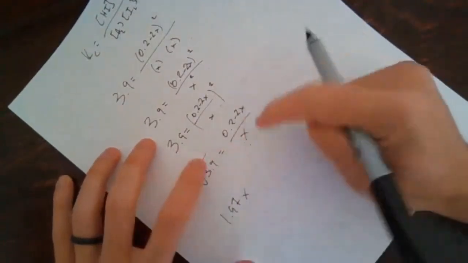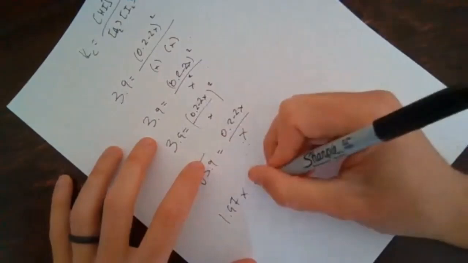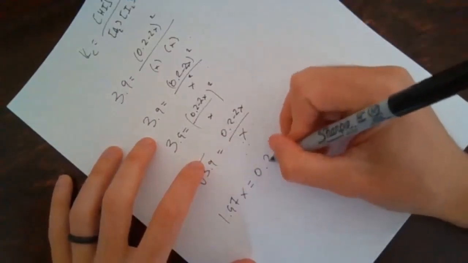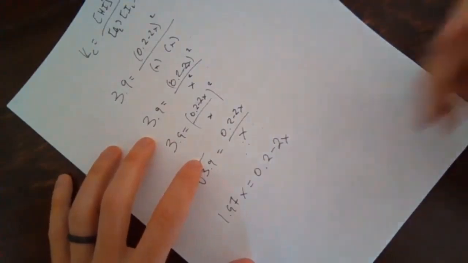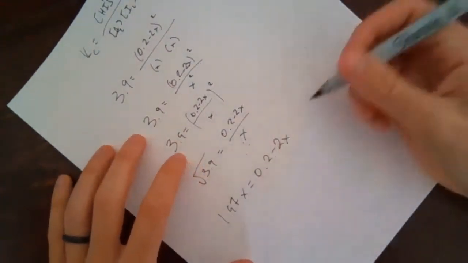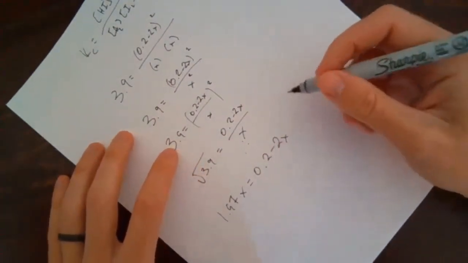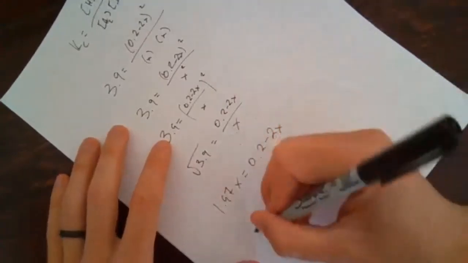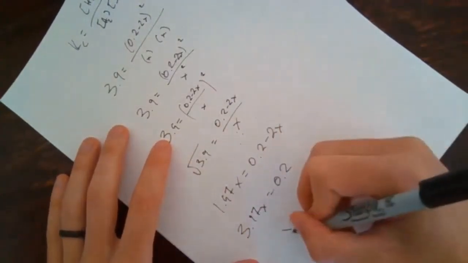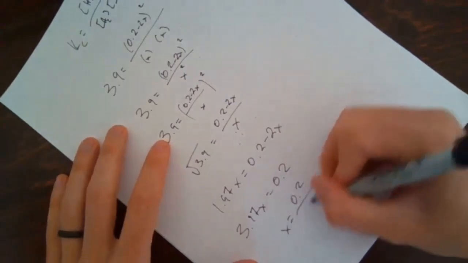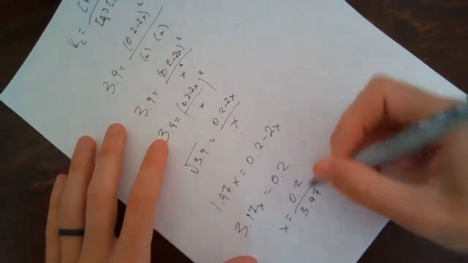I'm taking the square root, multiplying by x. That's equal to 0.2 minus 2x. And keep going, add the 2x, so 3.97x is equal to 0.2. x is equal to 0.2 divided by 3.97.